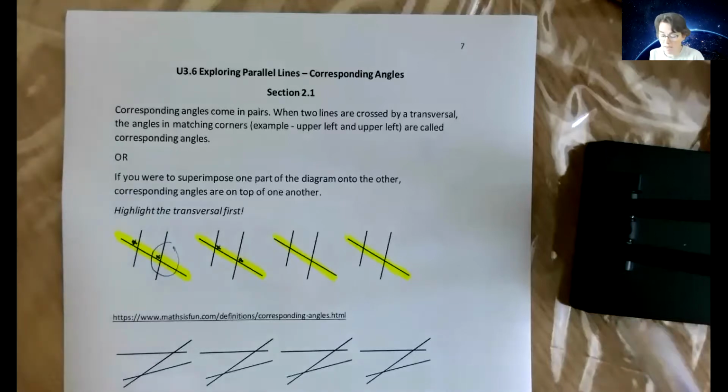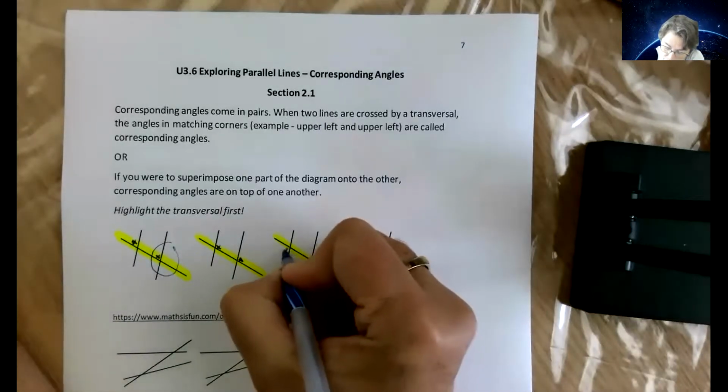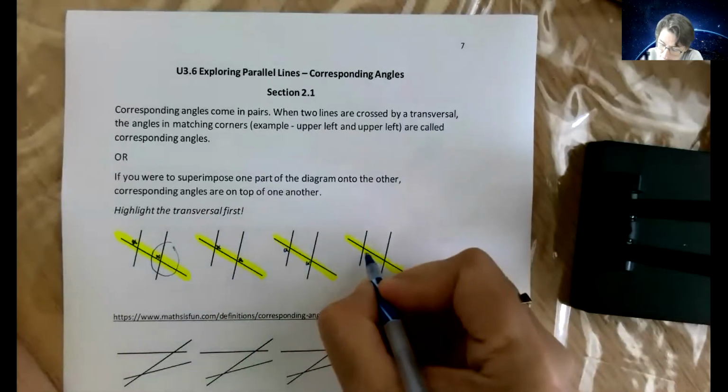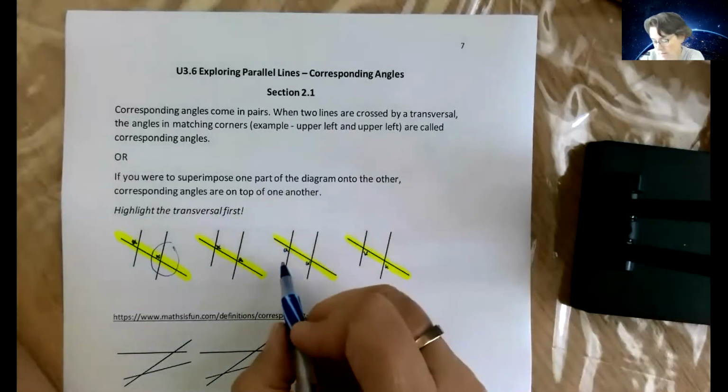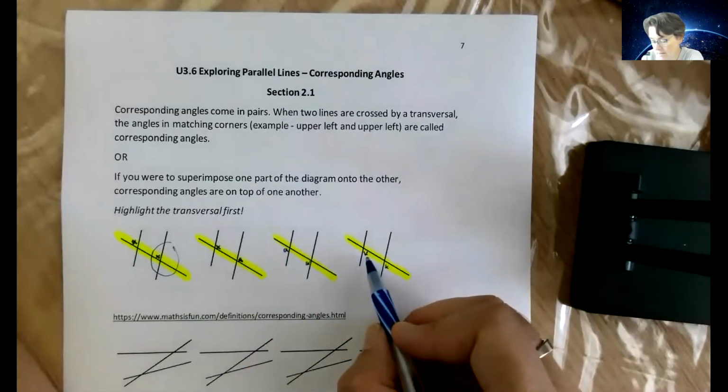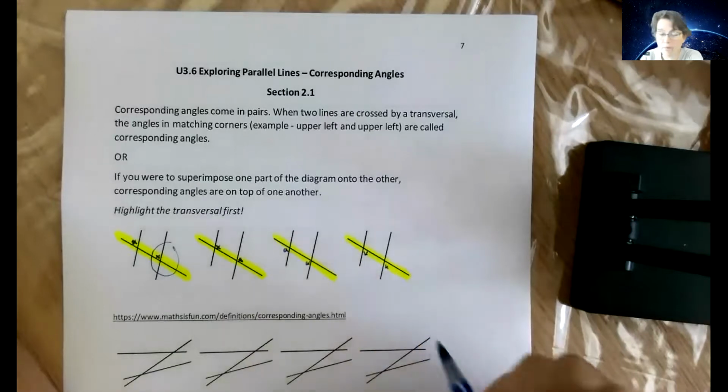All right, so now we've got the ones that sit here and here, and the ones that sit here and here. So this would be lower left, and lower right, lower right.